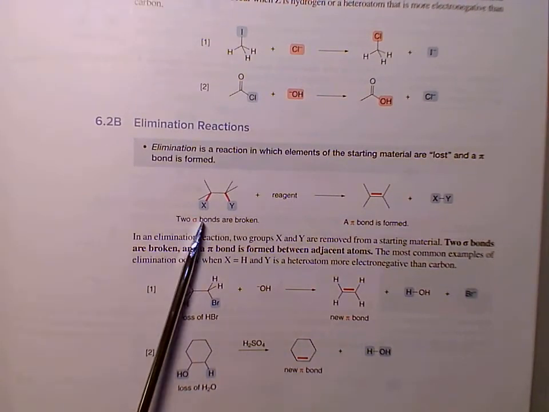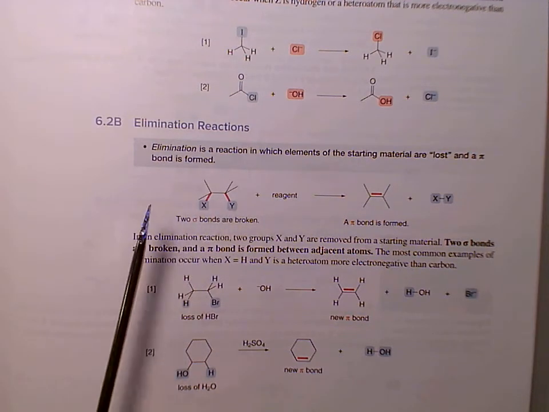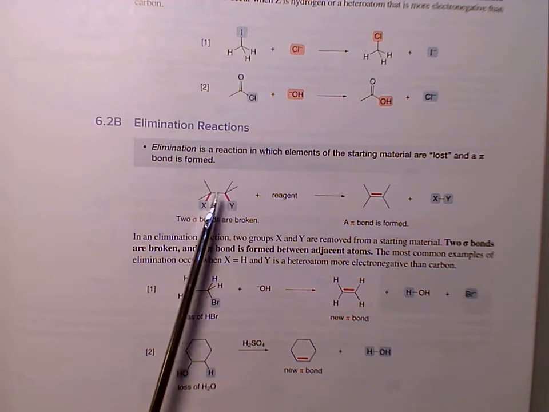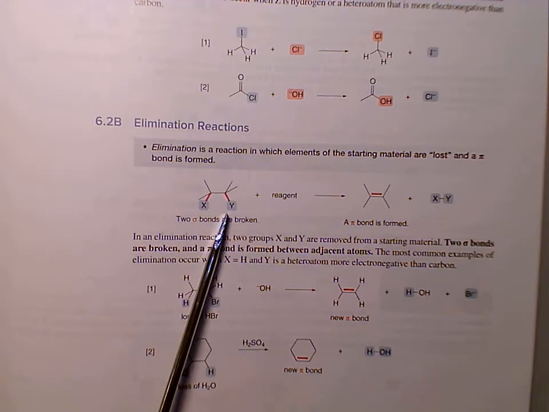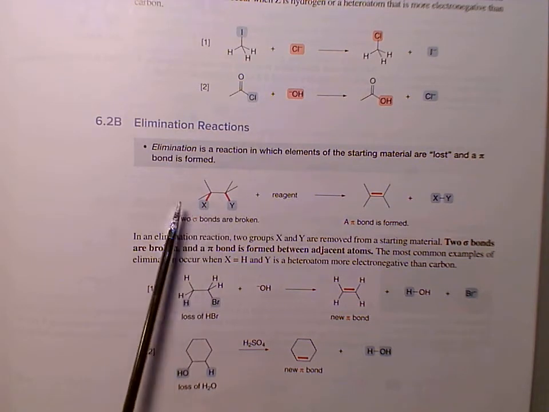Here you have a molecule that has an X and a Y that are one bond, or technically three bonds apart. X is bonded to this carbon, one bond. This carbon is bonded to another carbon, two bonds. That carbon is bonded to Y, three bonds. So X and Y are on two different carbons, but those carbons have to be adjacent to each other.